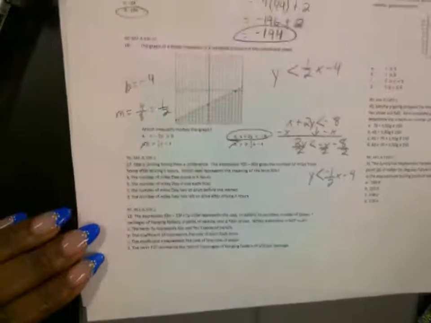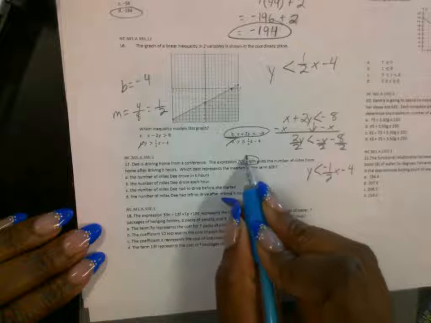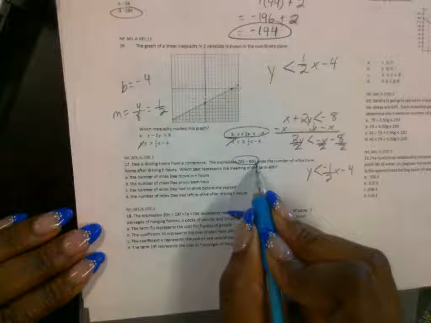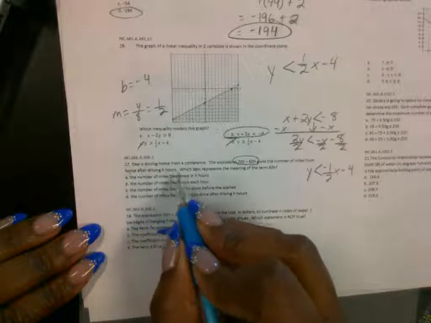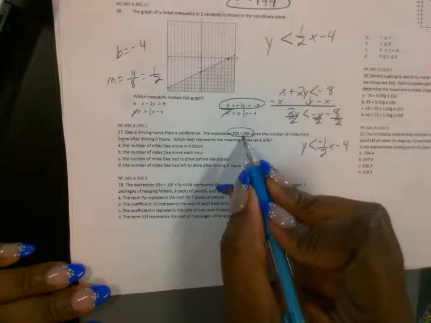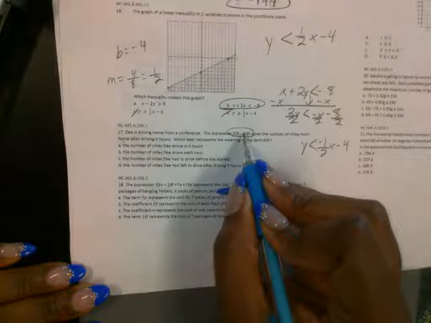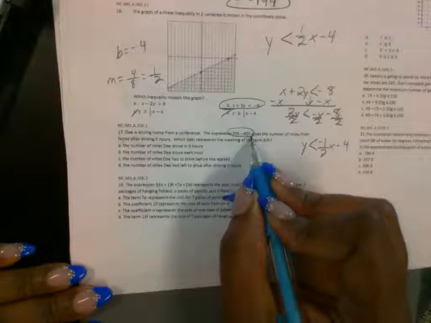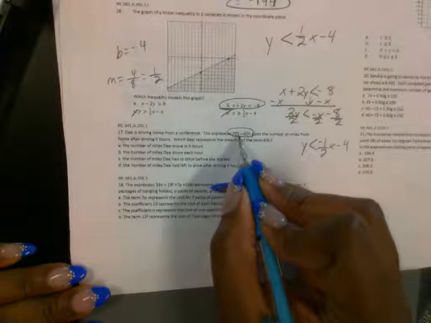Okay. All right. So let's look at the next one. It says D is driving home from a conference. This is the expression here. 105 minus 60h gives the number of miles from home after driving h hours. Okay. All right. So it's 60 miles every hour because it's -60h. So that's -60. So we subtract 60 miles for every hour. Okay. All right. And then starting off with 105 miles.